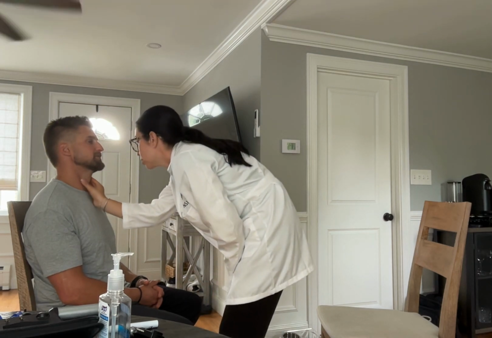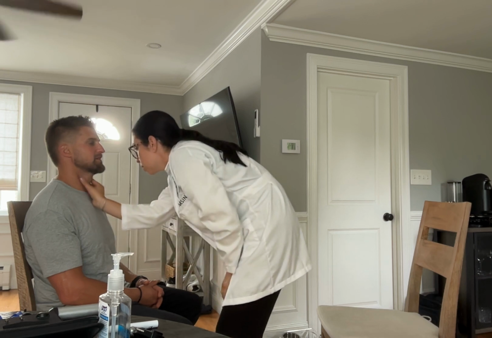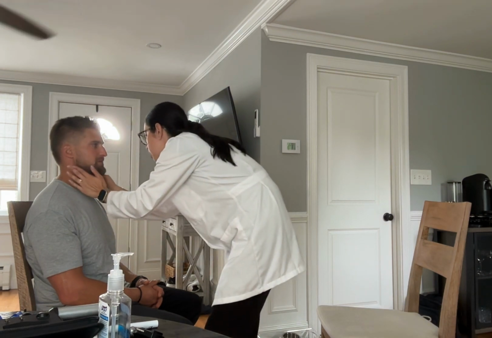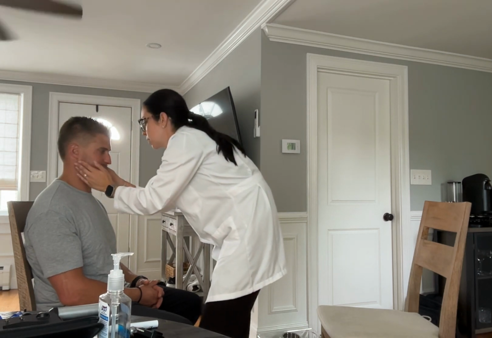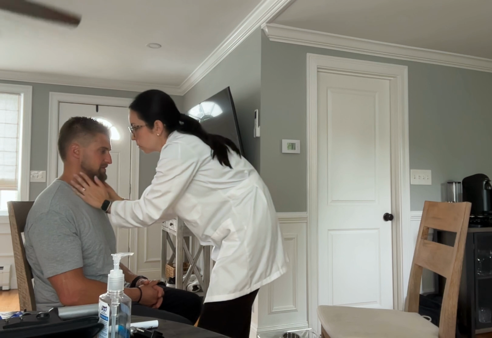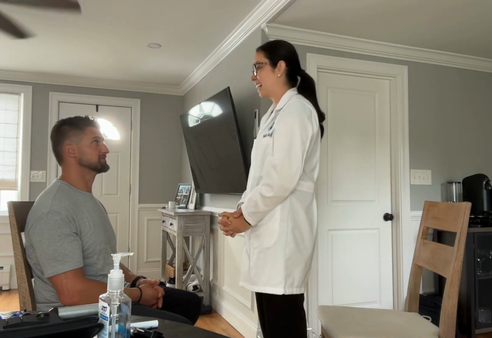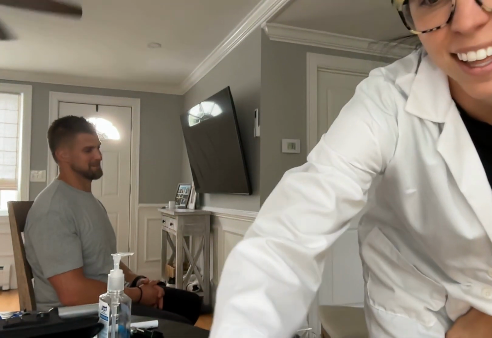Make sure there's no tenderness. Look at the size and any deformities or nodules. Everything looks great. No pain. No. Also checking the lymph nodes throughout the neck and the face. Any discomfort? No. Okay. You are all set. That concludes the head, ears, eyes, nose, and throat exam. Thank you.